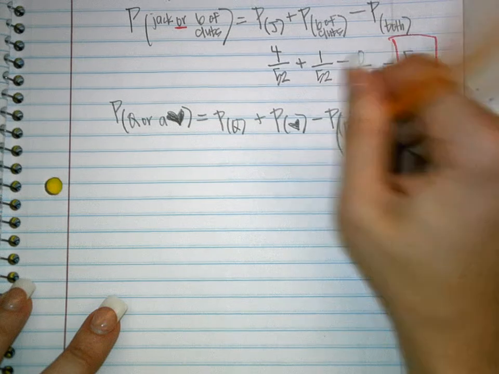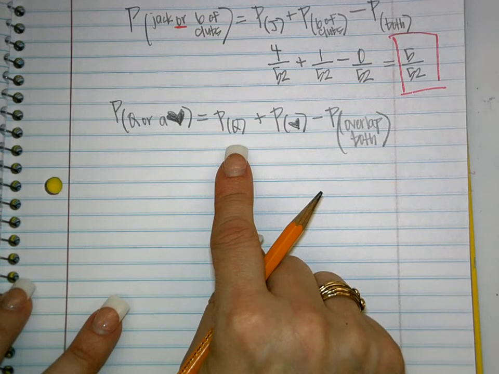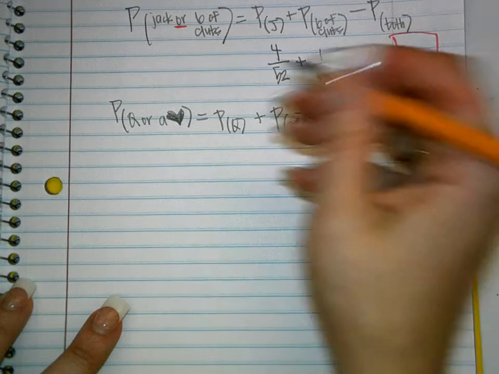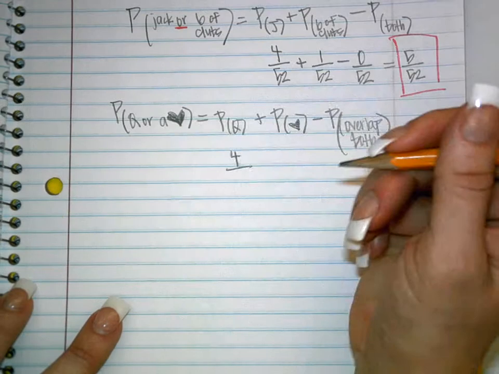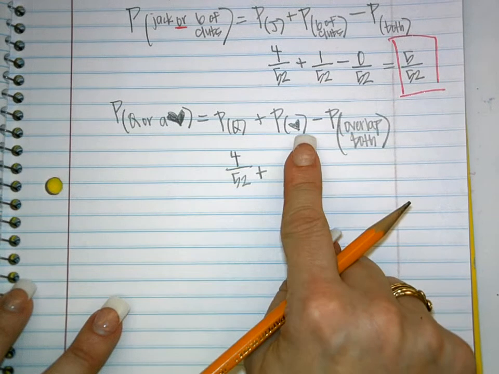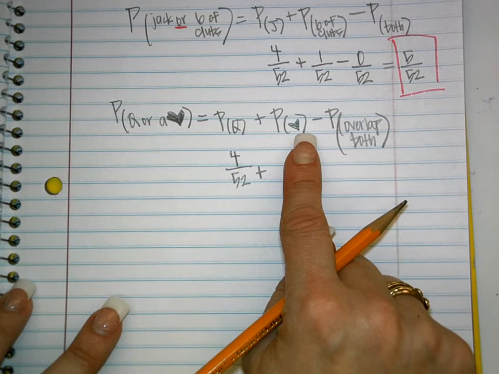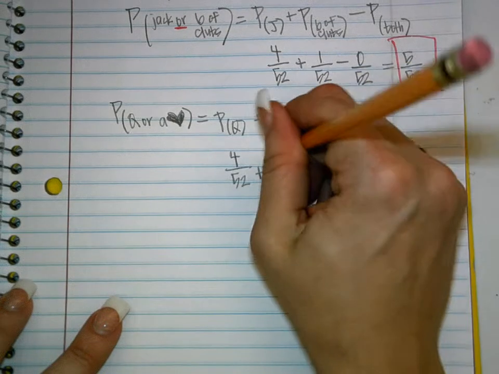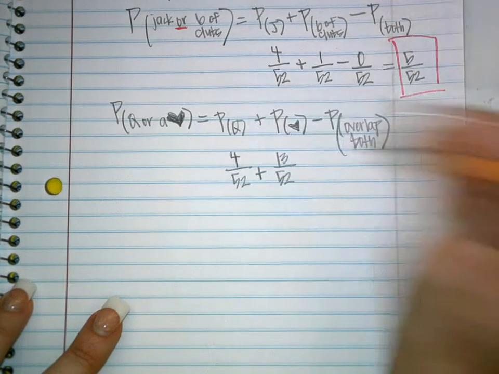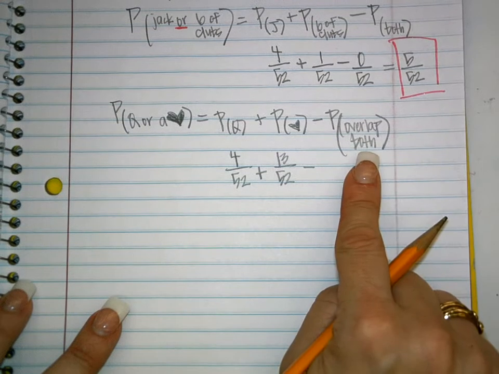So how many queens are there? What's the probability of picking one card out of a deck and it's a queen? 4 out of 52. Plus, what's the probability of picking a heart? How many hearts are there? 13 out of 52. There's 13 of each suit. Minus, what's the probability of both? How many queen of hearts are there? 1.